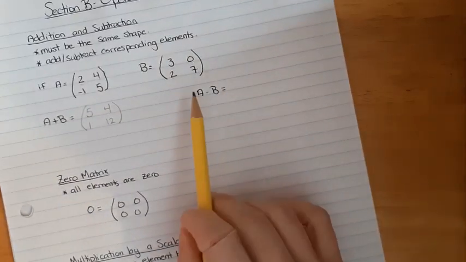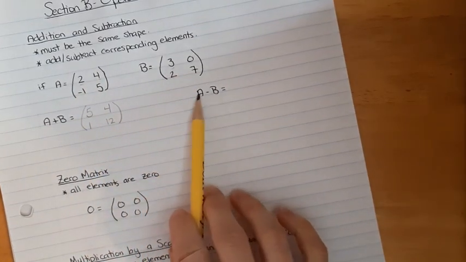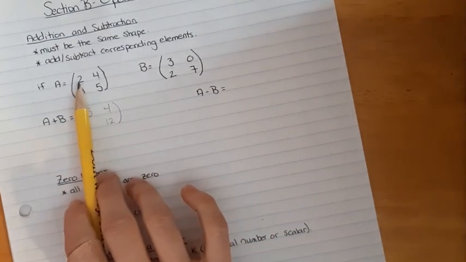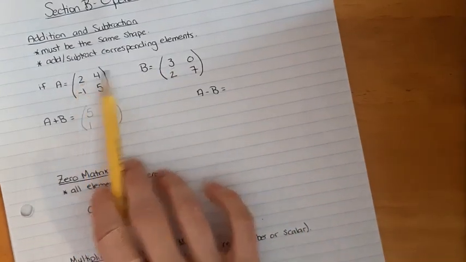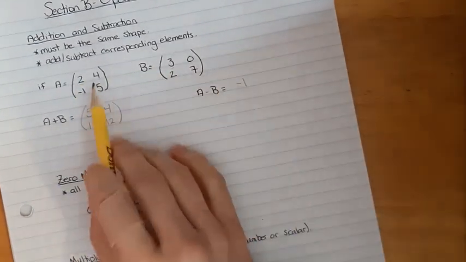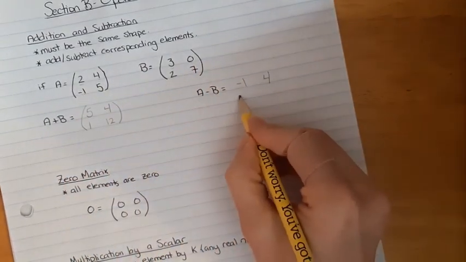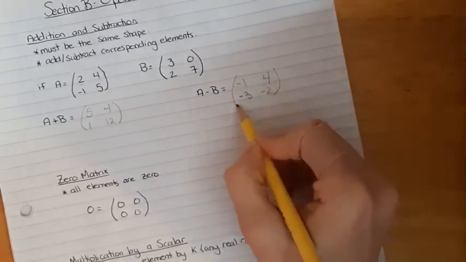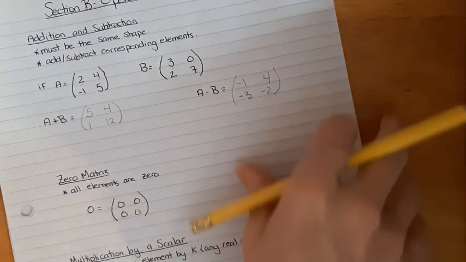Similarly, to subtract them, you just subtract the elements that are in the same position, so we would do 2 minus 3. Now order here absolutely matters. You're doing A minus B, so you have to start with matrix A and subtract B from it. So we've got 2 minus 3 for negative 1, 4 minus 0 for 4, negative 1 minus 2, negative 3, 5 minus 7, negative 2. Put that in brackets, and that's the answer to the subtraction. So addition and subtraction are very simple, provided that the matrices are the same shape.